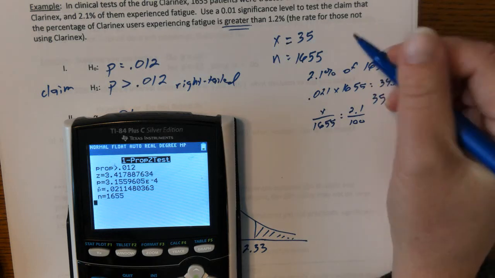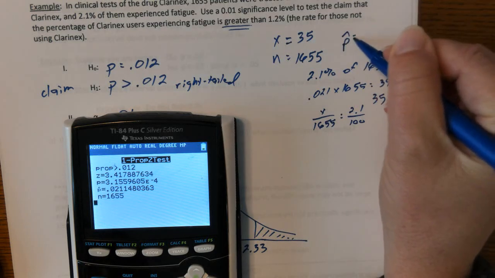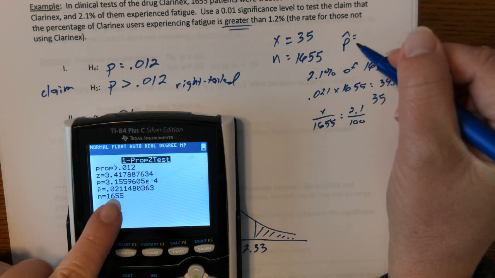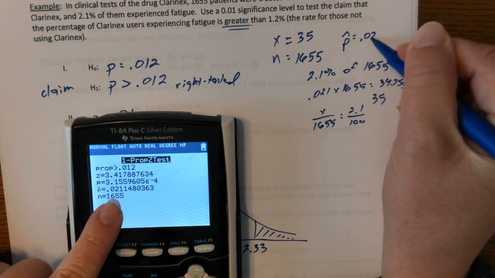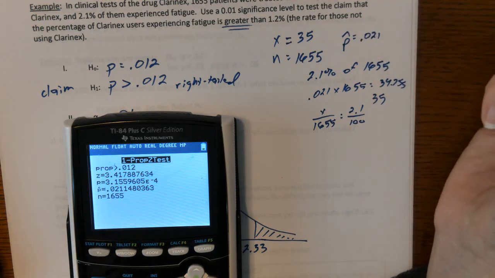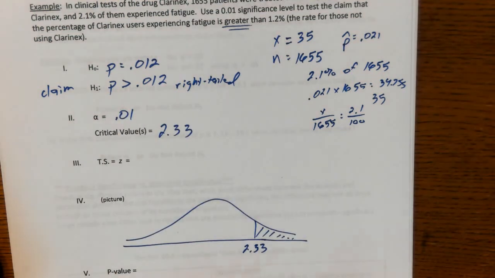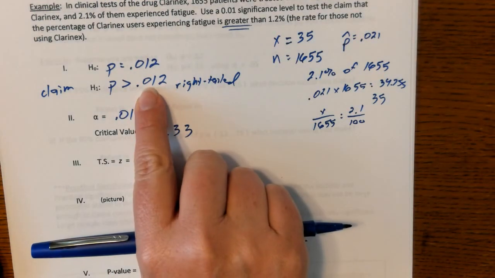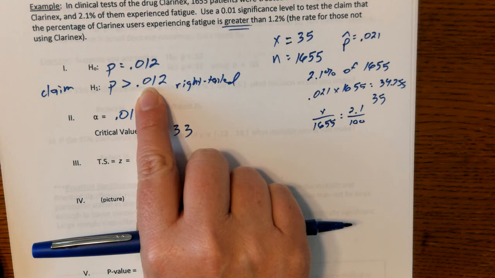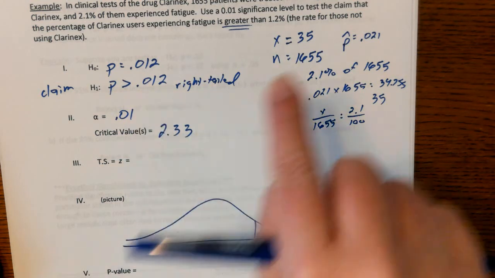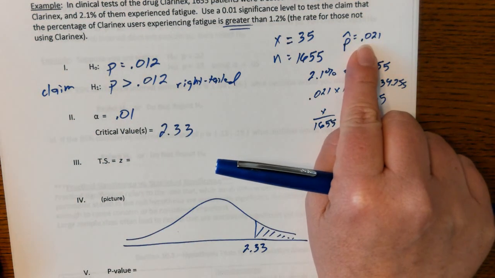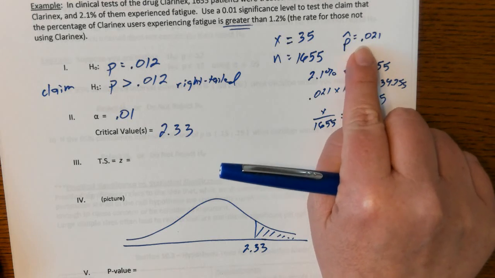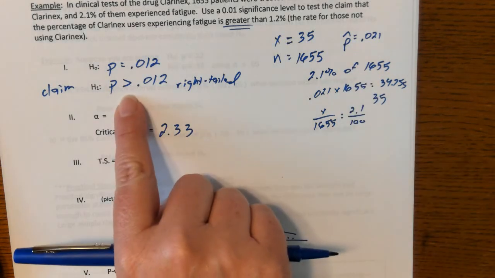And notice our p-hat was 2.1%. They're putting 0.021 here because that's the decimal of 2.1%. So in the regular population, 1.2% of people experience fatigue. In our Clarinex study, 2.1% of people experience fatigue. Not looking good for Clarinex. A higher percentage are experiencing fatigue than in the general population.